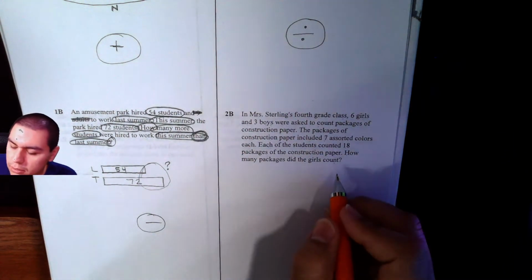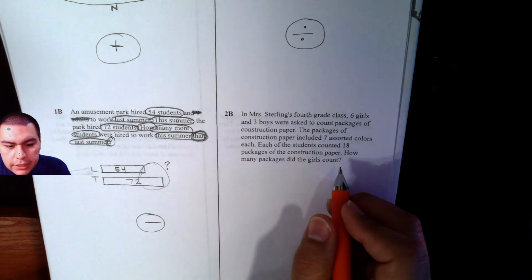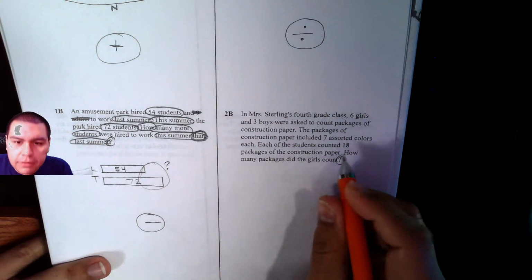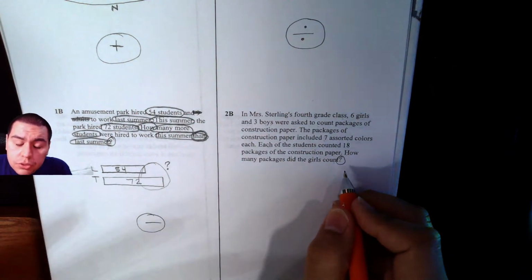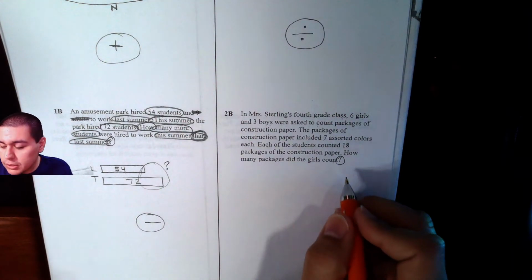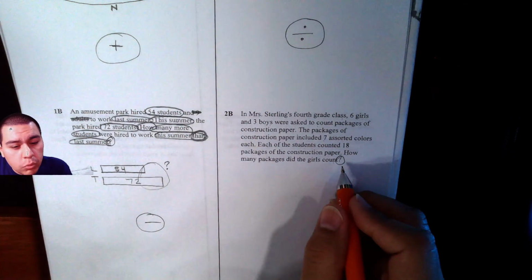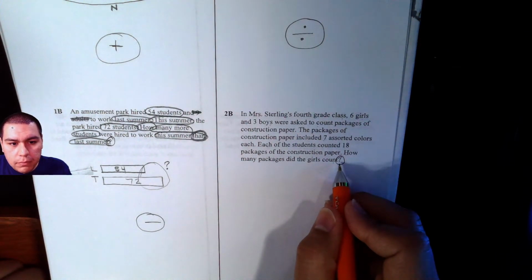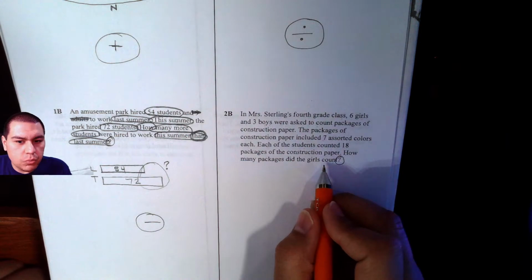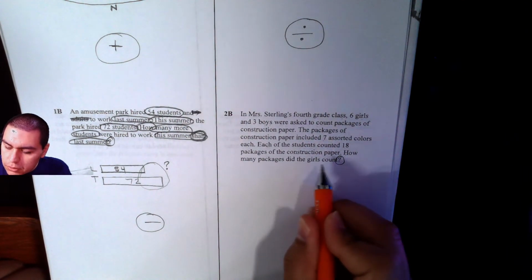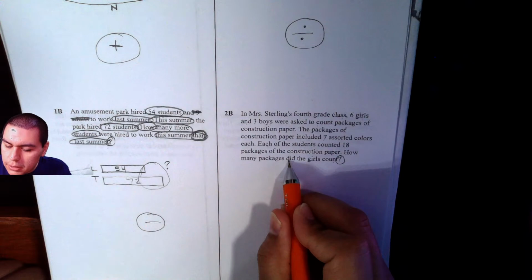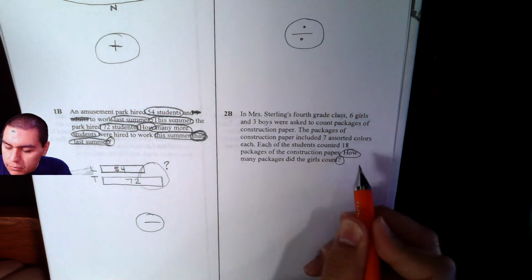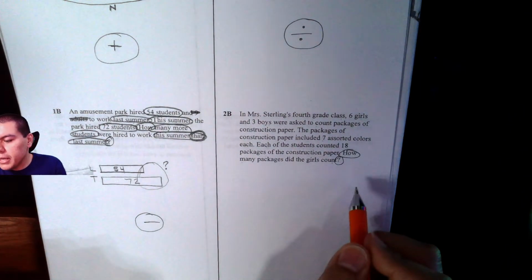Okay. So again, start at the end. Start with your question. My question mark is at the very end of the question. And it usually will be. There's a couple of problems where it's not going to be at the very end, but it will always be close to it. So I find my question mark. Now we go backwards and we find my question word. How many packages did the girls count? It's really popular today. All of them have been how.